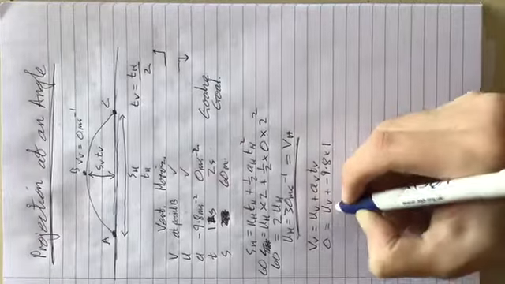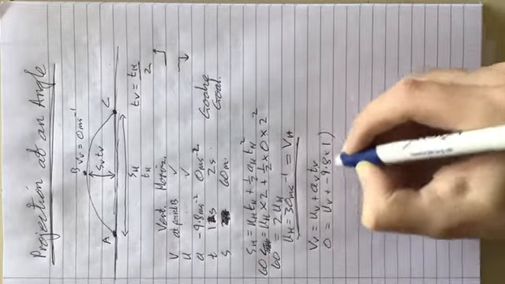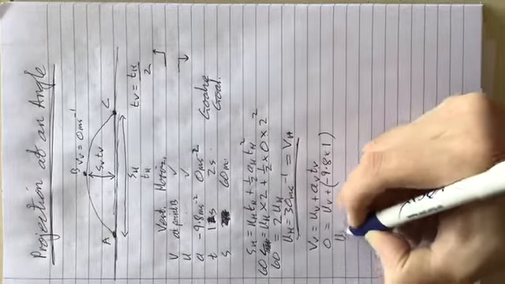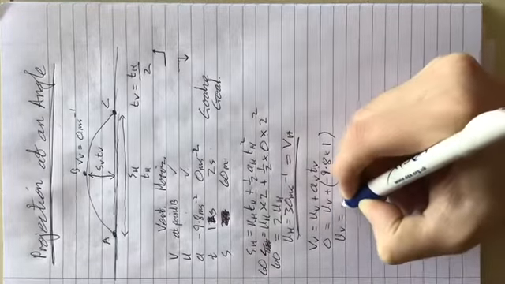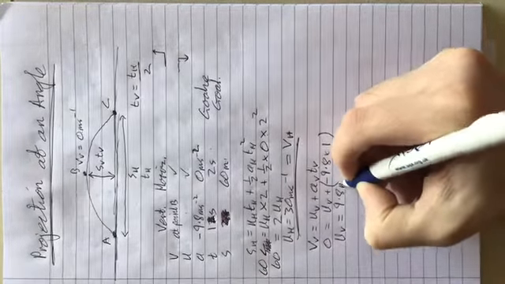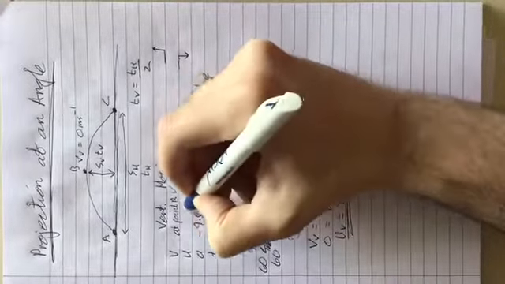So that's 1 and not 2. So 0 equals UV plus negative 9.8 times 1. So you use your maths genius skills to go UV is 9.8 metres per second. So that's that and that done. And then the only thing we've got left to do is the vertical displacement.